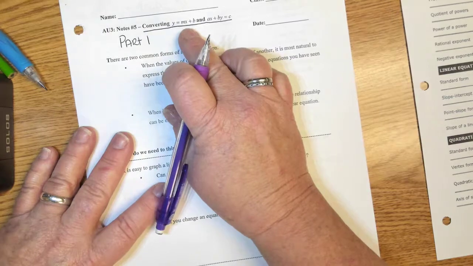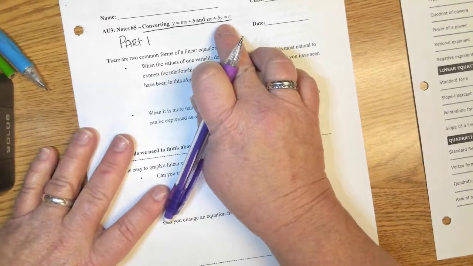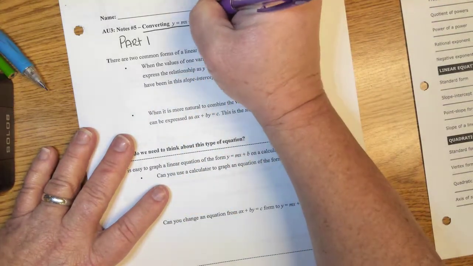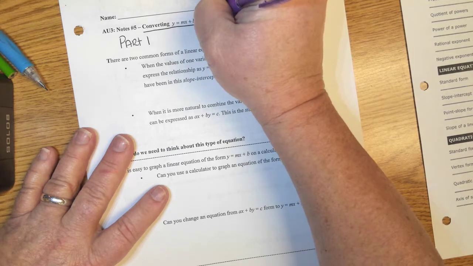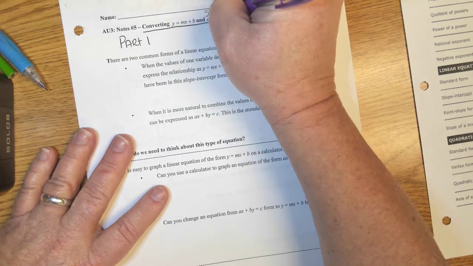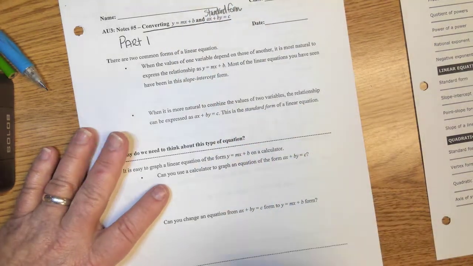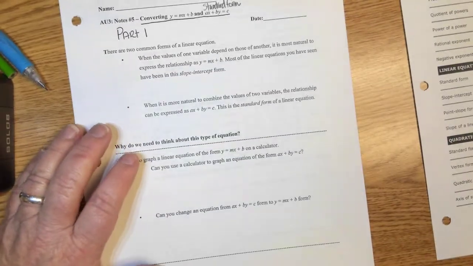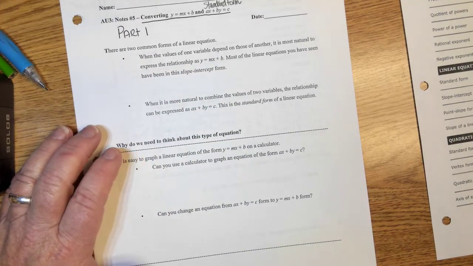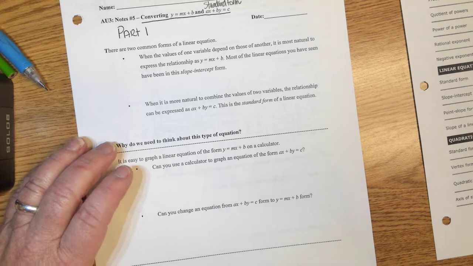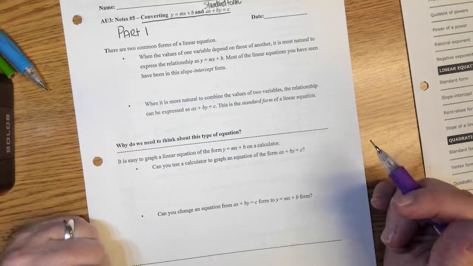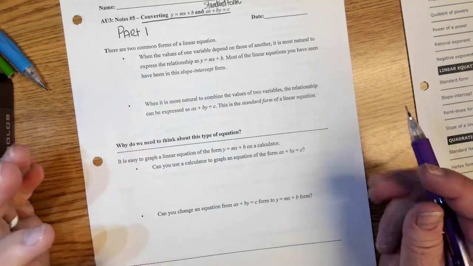So we're going to talk about if we are given an equation that looks like this, which is called standard form, bringing it back to slope-intercept. We're also going to do a little bit more on point-slope form and taking that all the way to y equals. All right? There are two common forms of a linear equation.